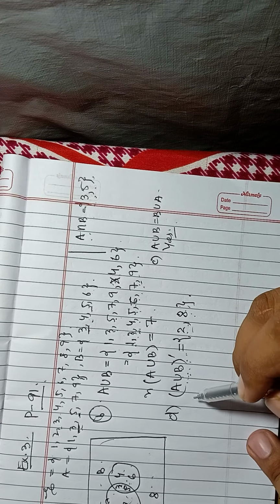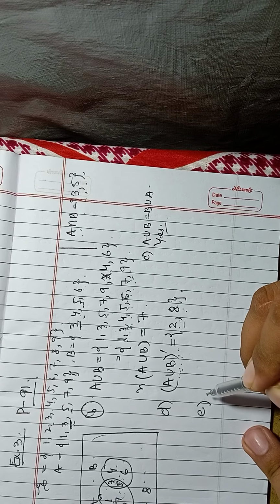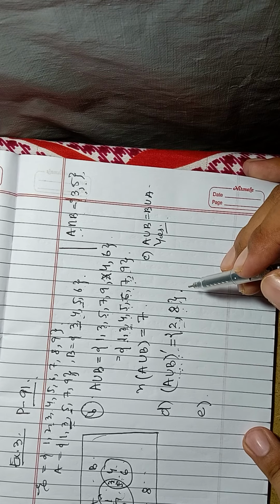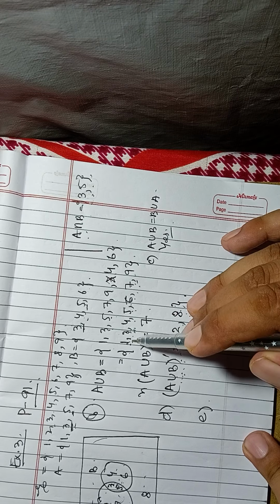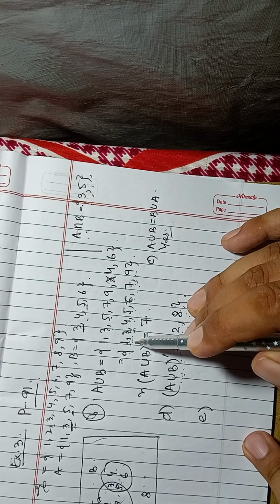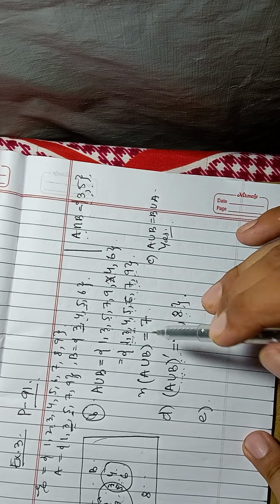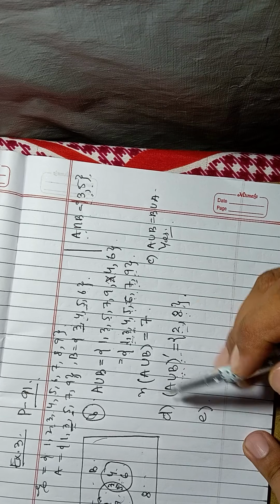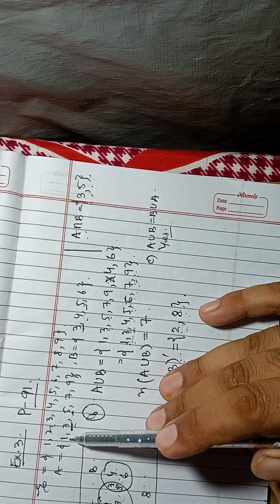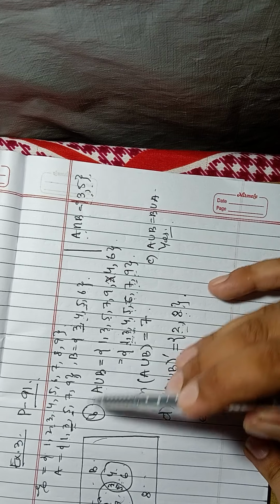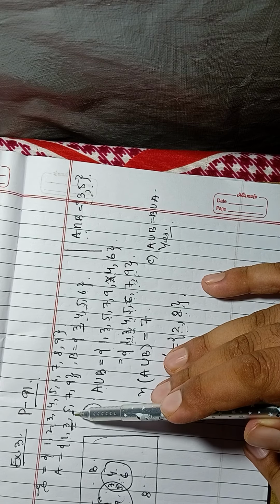Now last part is: is A union B a subset of A? We should check here. Check all elements. If all the elements of A union B are also the elements of A, then A union B is a subset of A. You can check 1, 3, 4 is there, 4 is not there, so no.